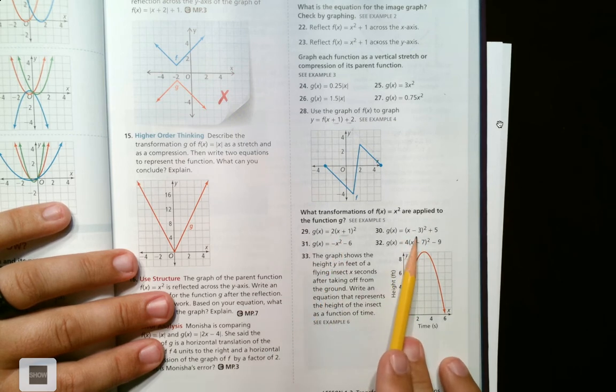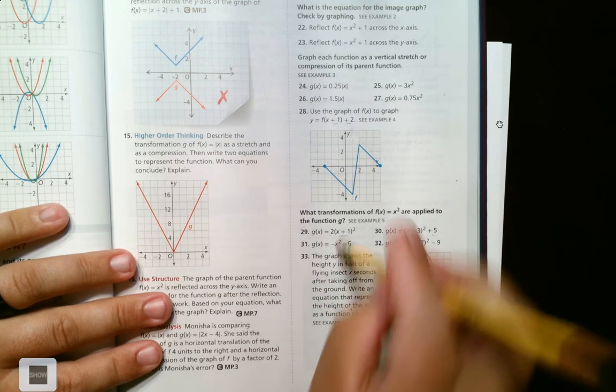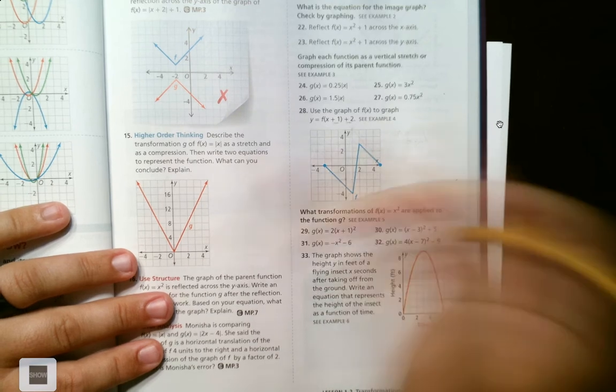Number 30, same parent function. So it looks like I am moving this right 3, always in the opposite direction. So right 3, and then up 5. So h and k: right 3, up 5.